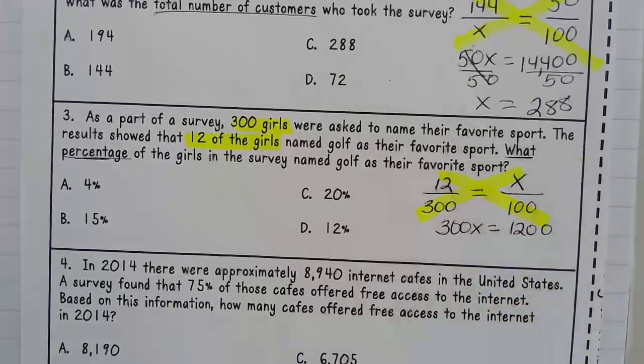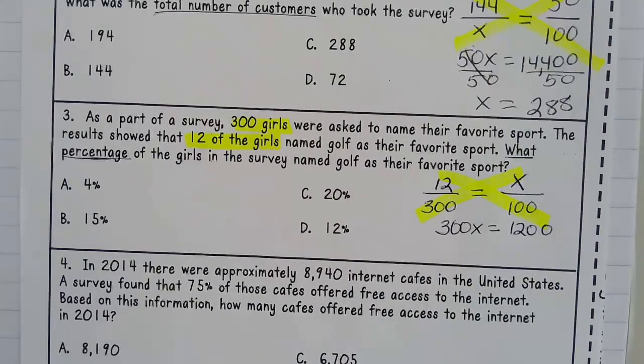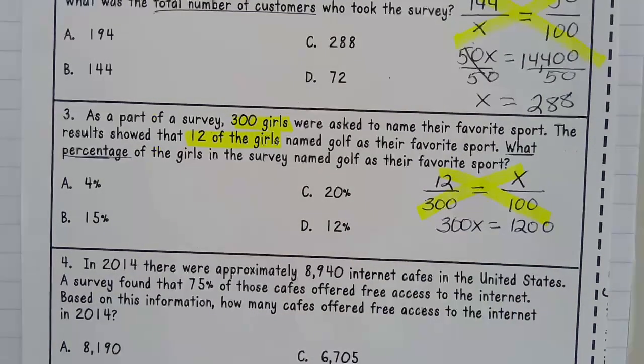1,200. I don't want 300 x's, I just want one. How am I going to find 1x so that I can figure out the percent? Alyssa, what am I going to do? I said I only want 1x. How am I going to find it? What have we done for number 1, number 2?